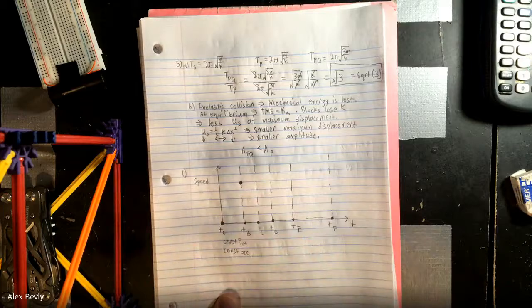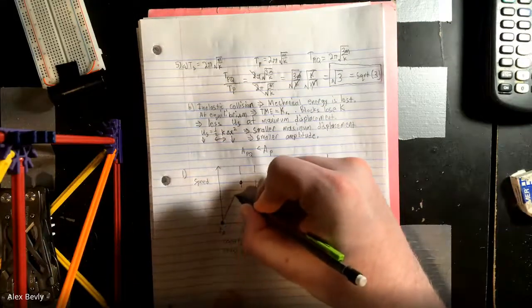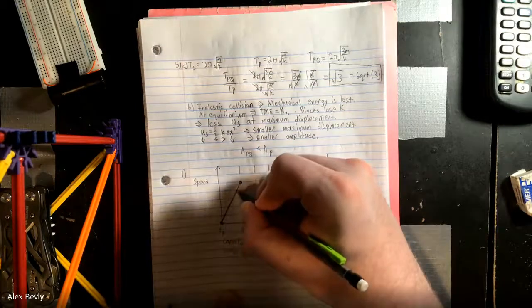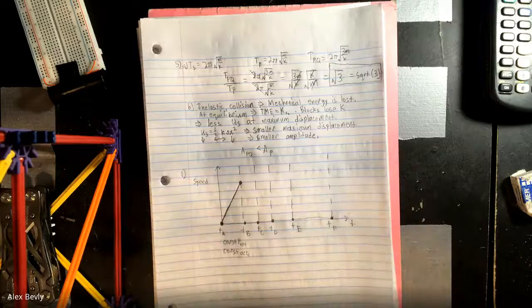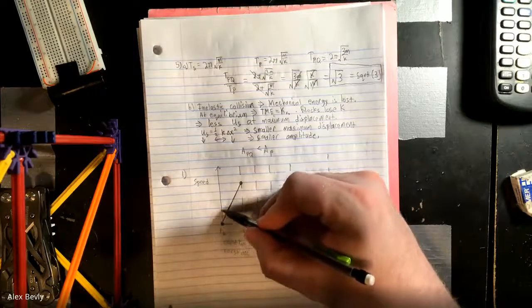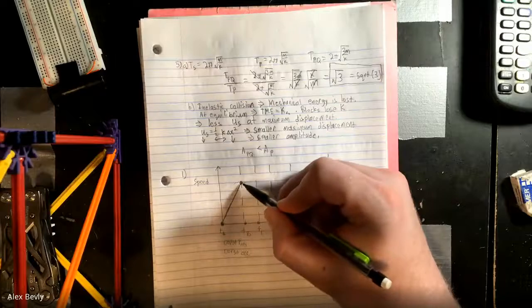Speed can't be negative, so we have a straight line here from here to here. So normally, if this was a spring, we're going to see a very different thing. It would be a concave down curve because a spring has a larger force here, smaller force there.